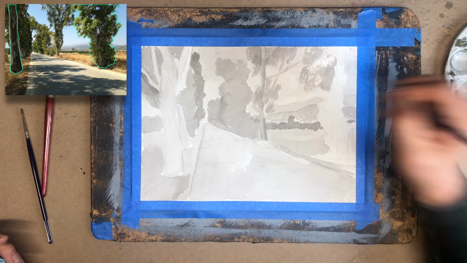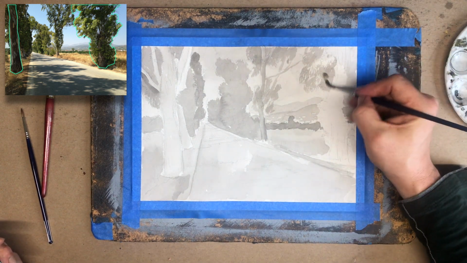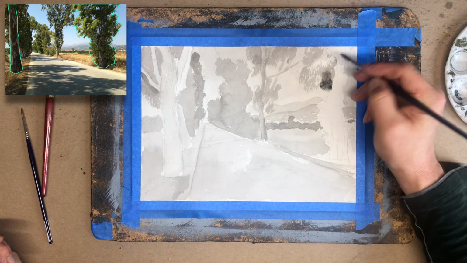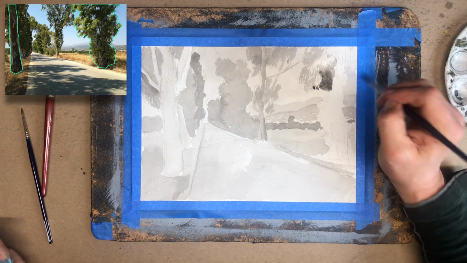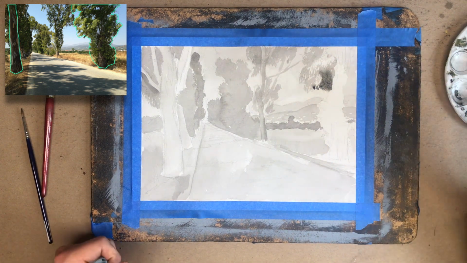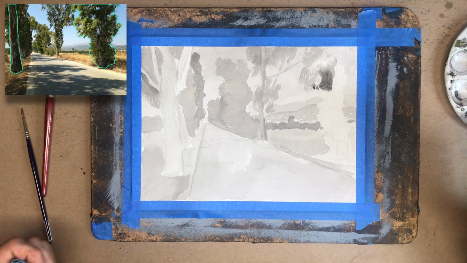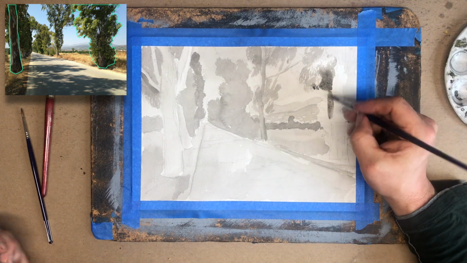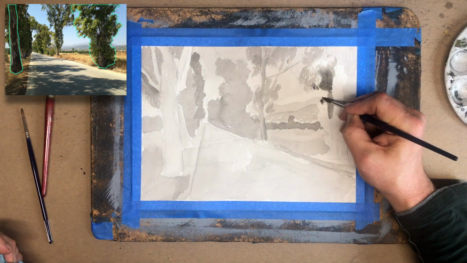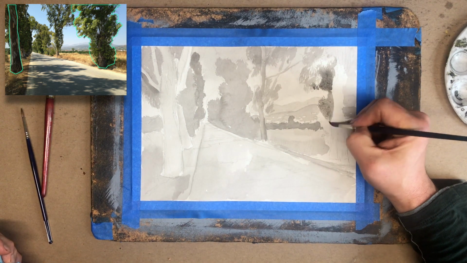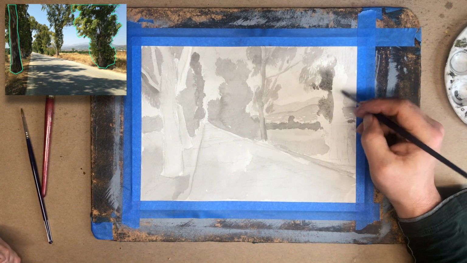Okay, so it's darker over here. These leaves are in shadow. Again, this is not the finished product. This is essentially the underpainting, right? This is the setup process. So here the leaves are a little bit darker. Always looking for the lightest value, even in the shadow.